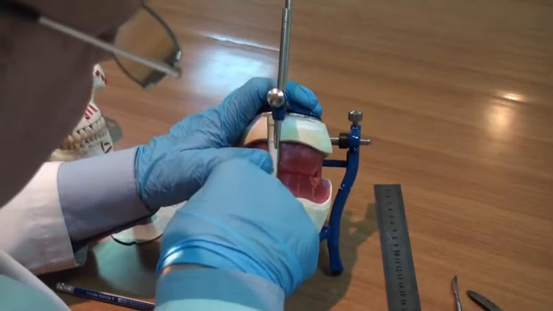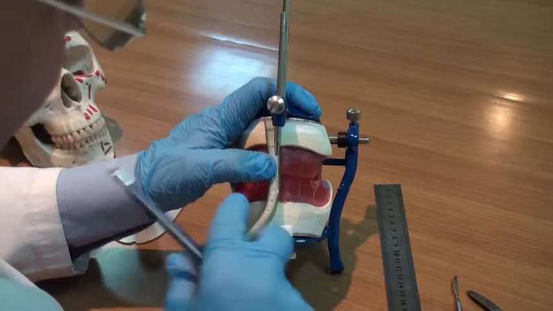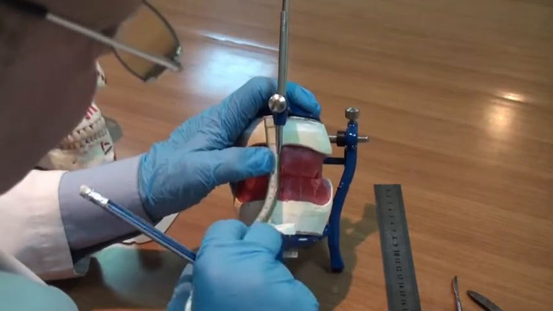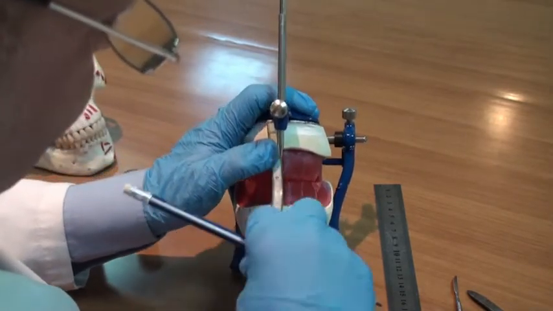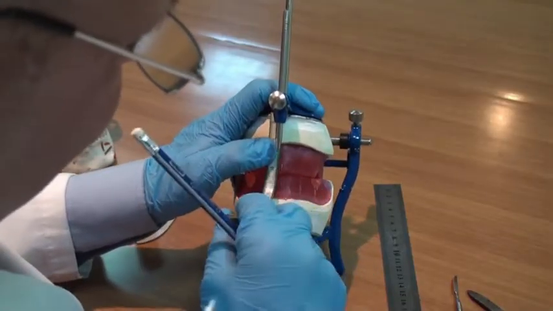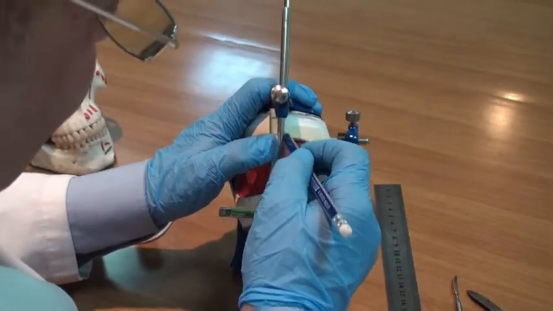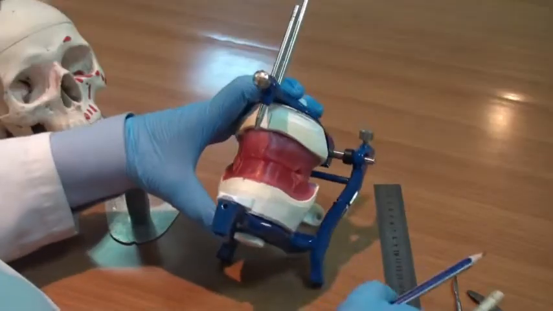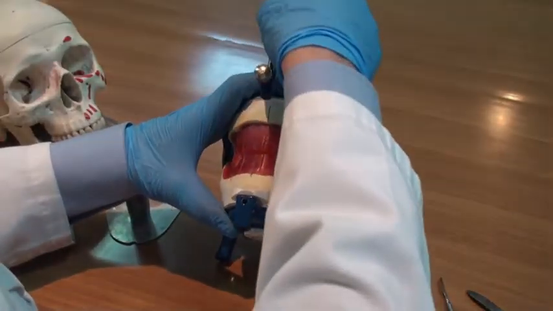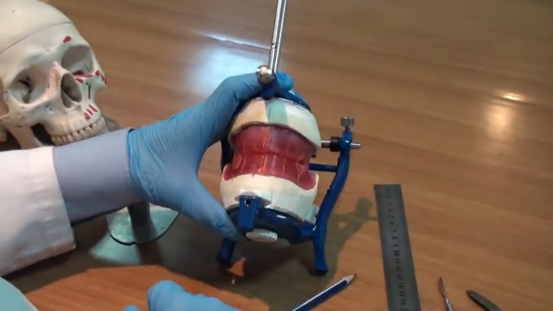And you can use a ruler, a flexible one like this, if you wish. So the midline will be transferred to the base of the cast.